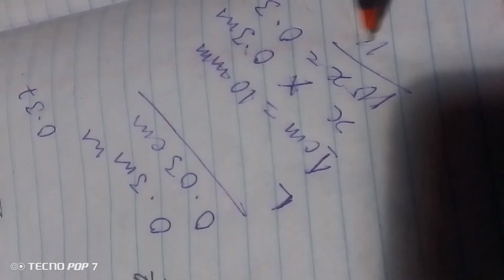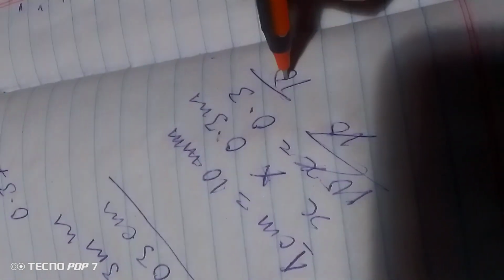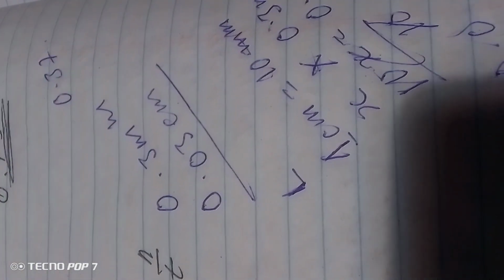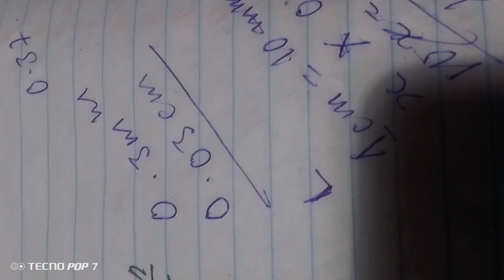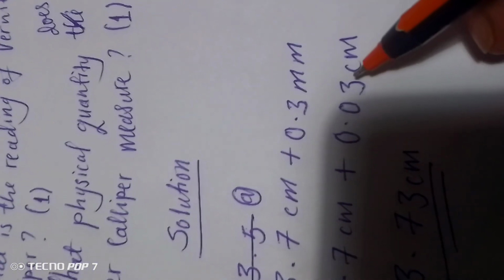So you divide both sides by 10. 10 into 0.3, you put a 0 and put a 0 again, so that you move the point. That's how we get 0.03. That's how we converted this.